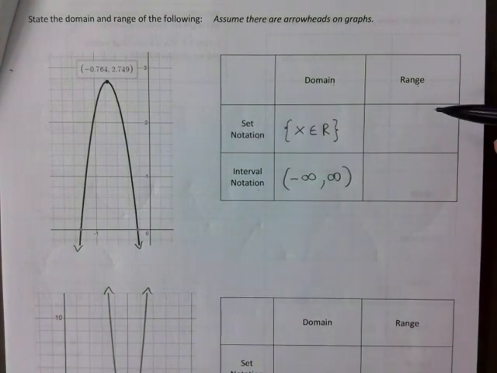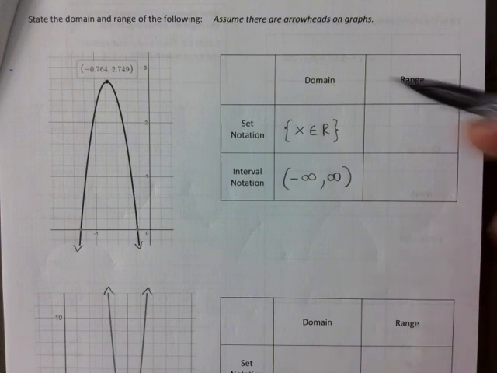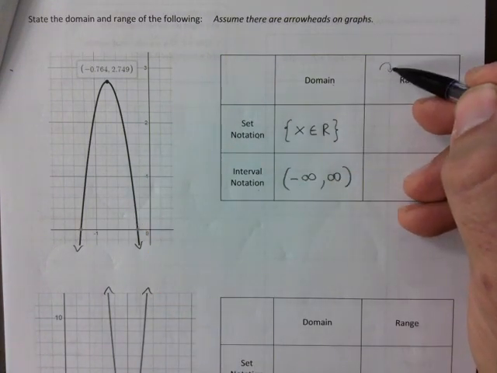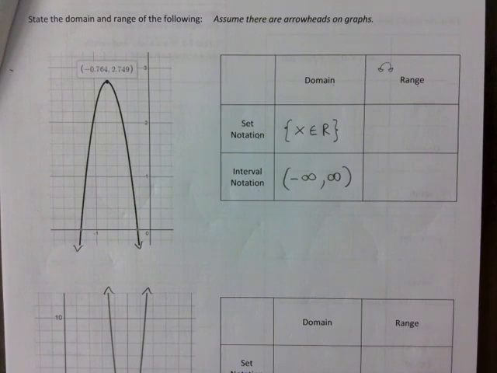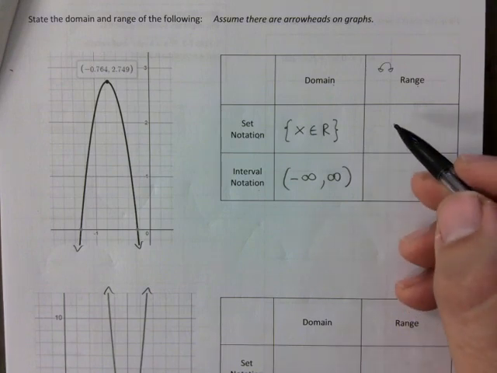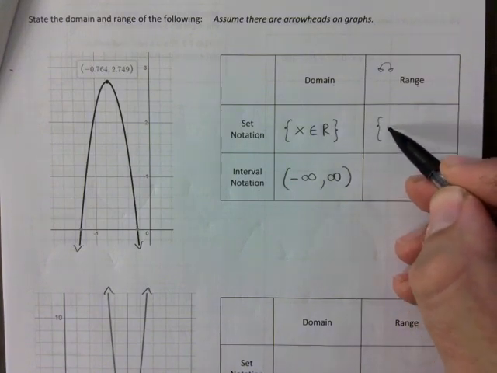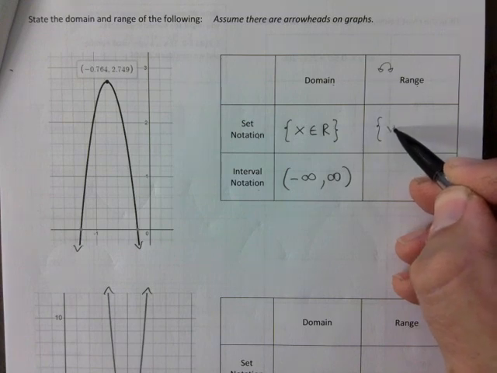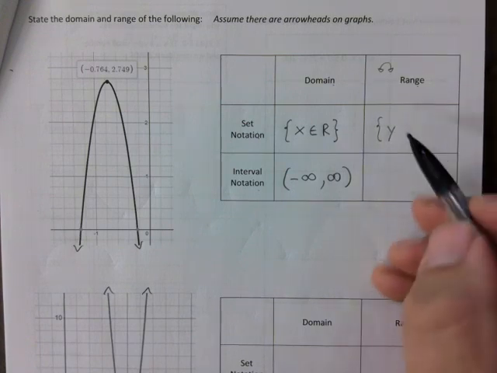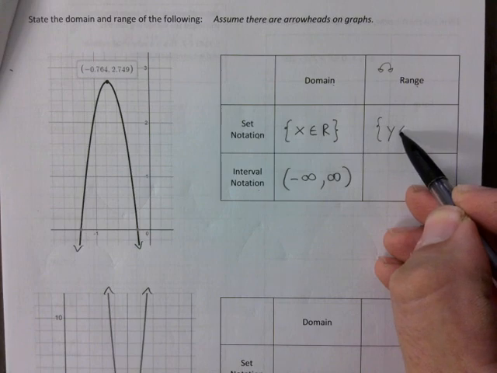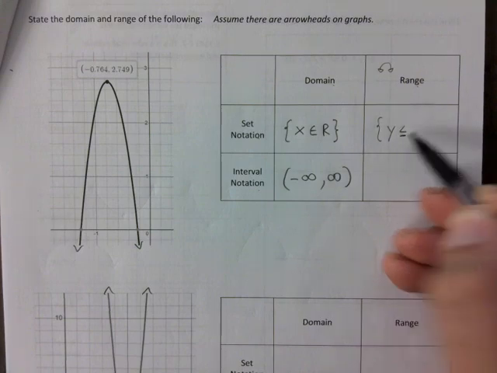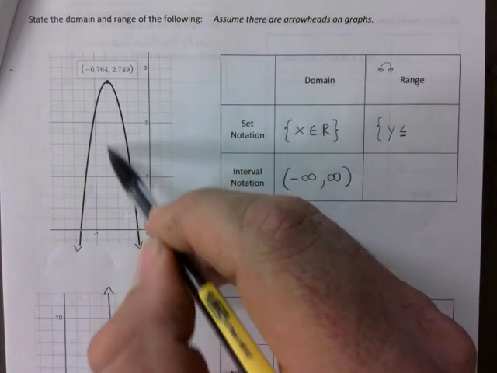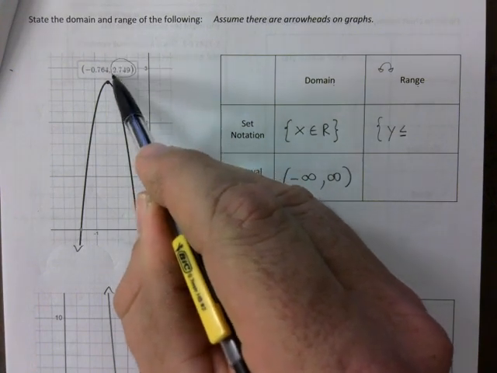The range is a little different right now. Notice that this is pointing down, right? So for set notation, if it's pointing down, it means that the only y values that are acceptable are the ones that are less than this y value right here.